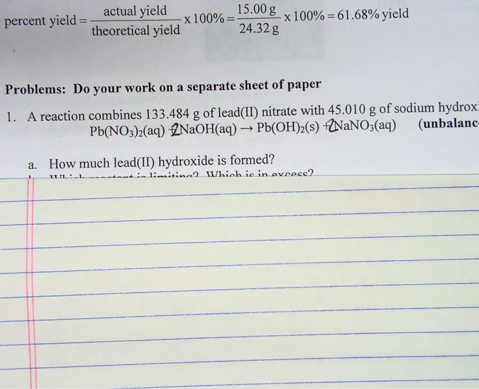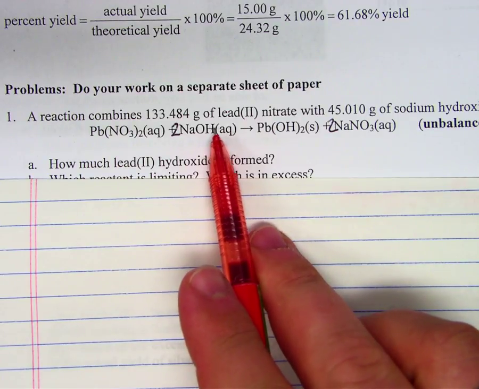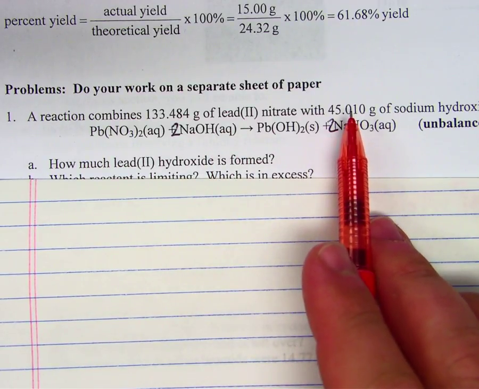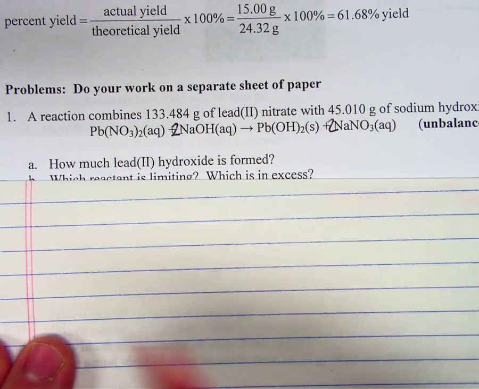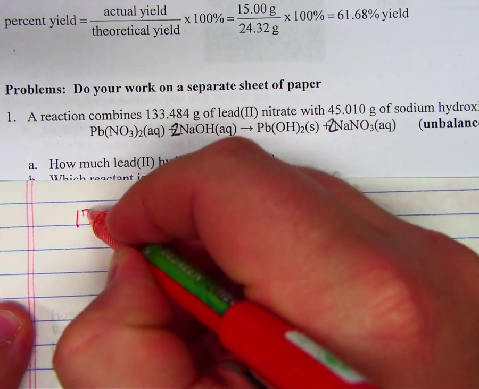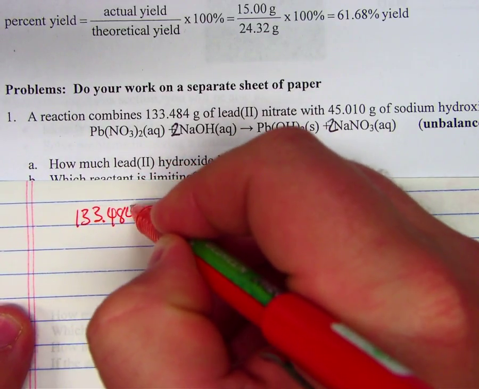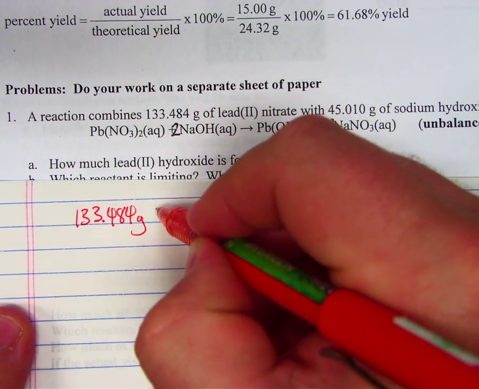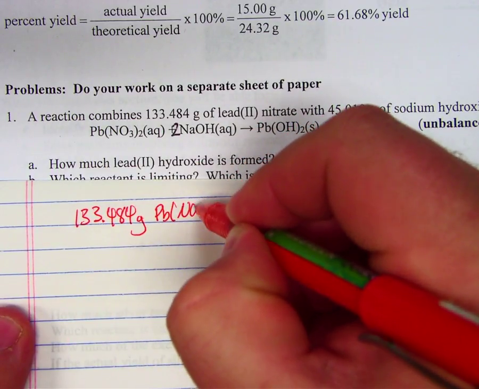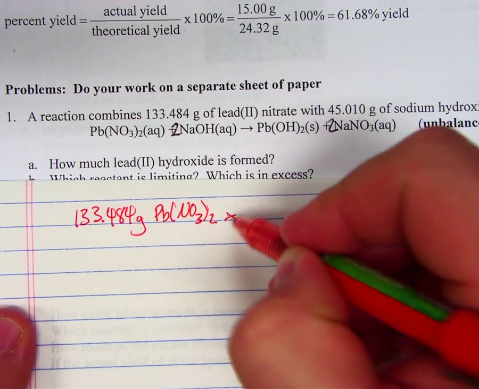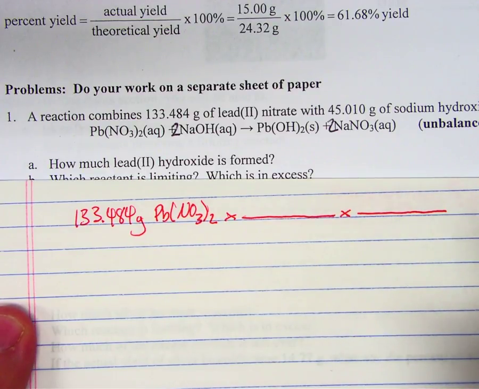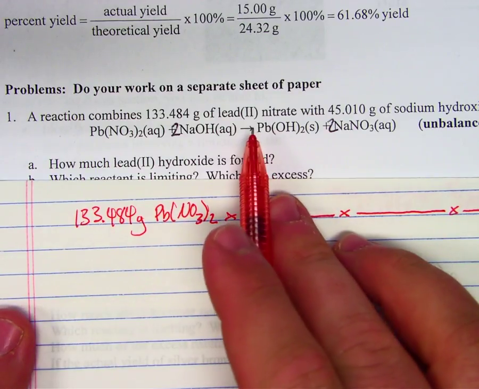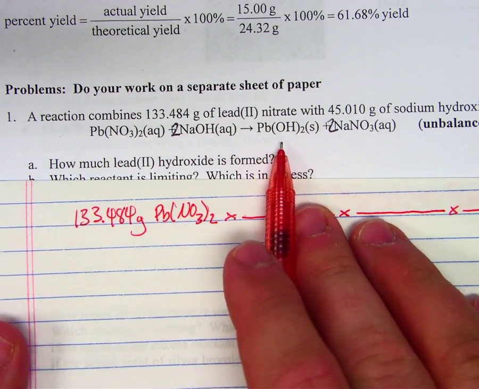Well, we have two different amounts of our reactants. We have lead nitrate here, and we have sodium hydroxide here. So first thing we've got to do is figure out how much we can produce of each of these. So first we're going to start with our 133.484 grams of Pb(NO3)2, and then we've got to figure out the mass to mass conversion from that to our product, which is going to be this lead hydroxide here.